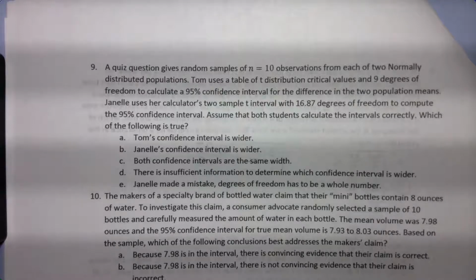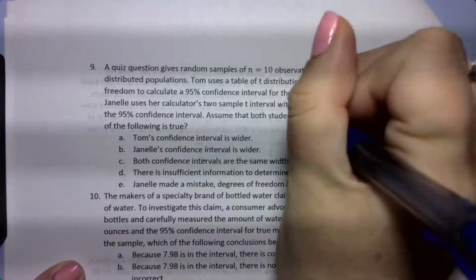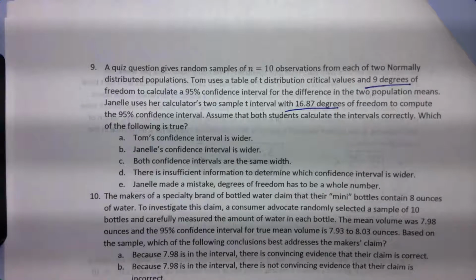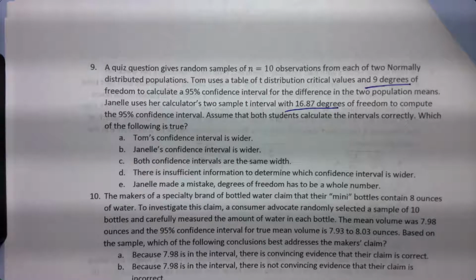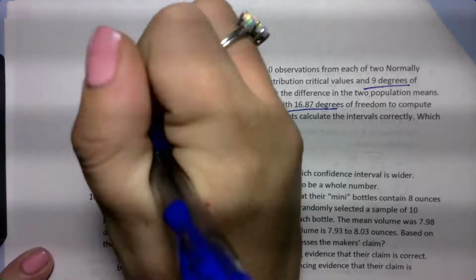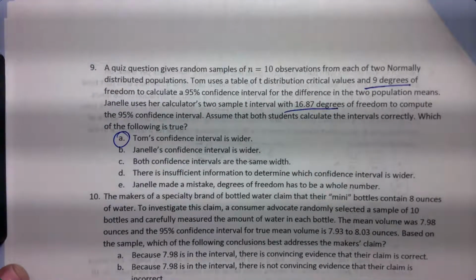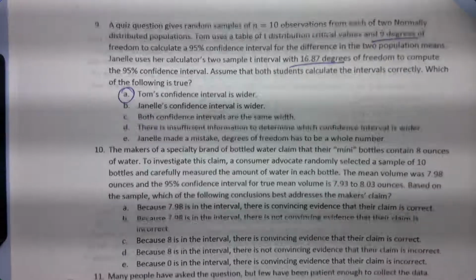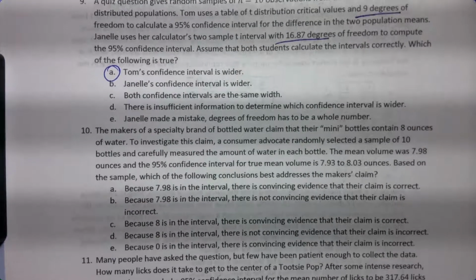So with this one, when you have a smaller degree of freedom, so Tom had 9, and she has 16.87, the t-star will be larger, and the confidence interval will be wider. So my answer here is A. If you're using a calculator, you can get degrees of freedom that aren't whole numbers. If you're using the table, that's where you'll get whole number degrees of freedom.